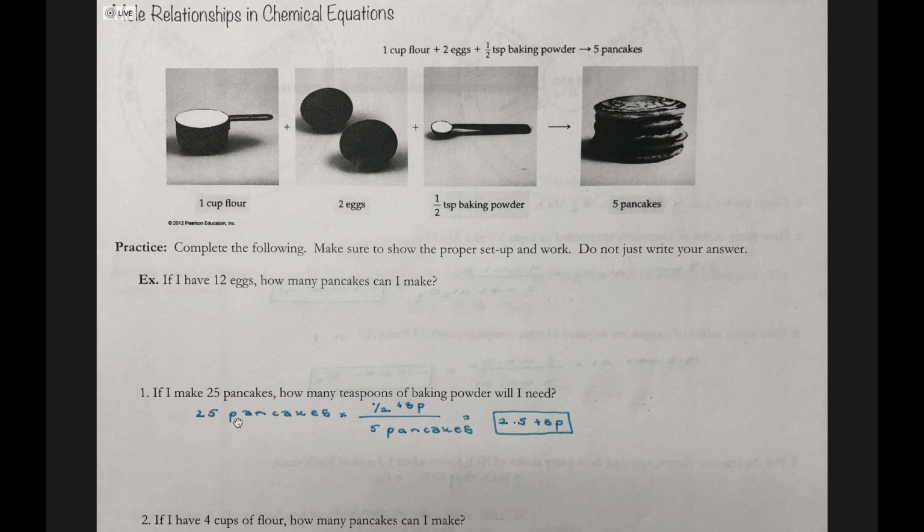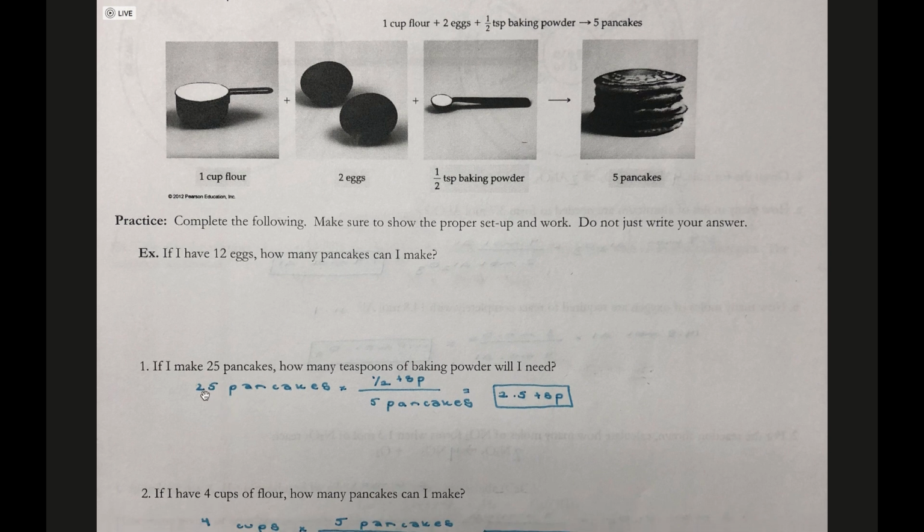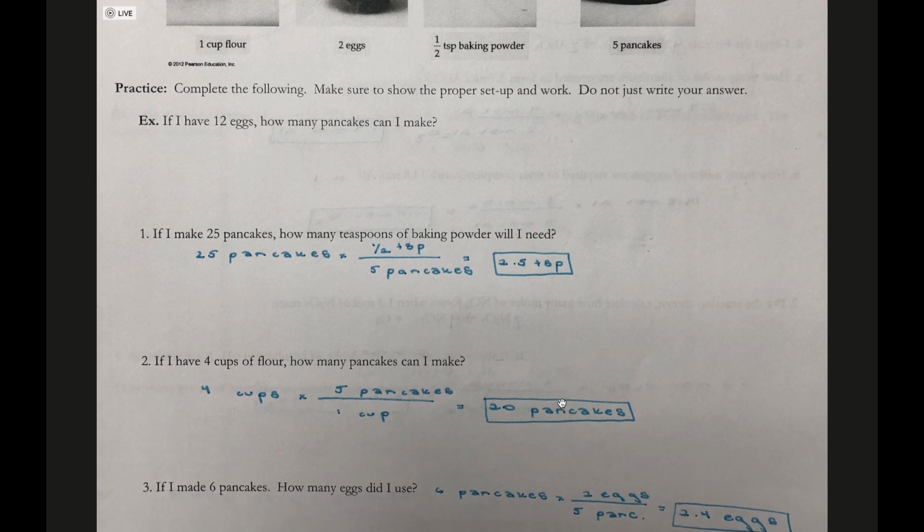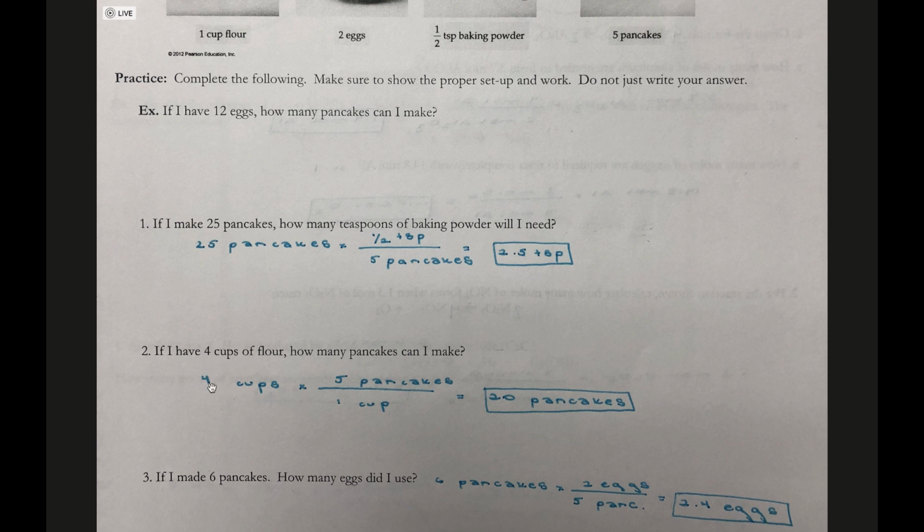So to get my answer, I'm going to take 25, multiply it by 0.5, and then divide by 5. And so my answer is going to be 2.5 teaspoons. Okay. For the next one, your given is 4 cups. So I have 4 cups of flour, and it asks how many pancakes I can make.